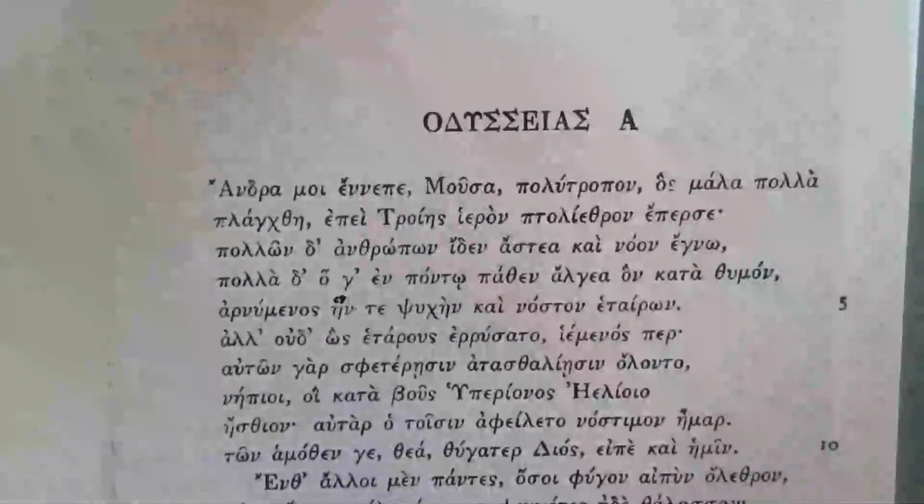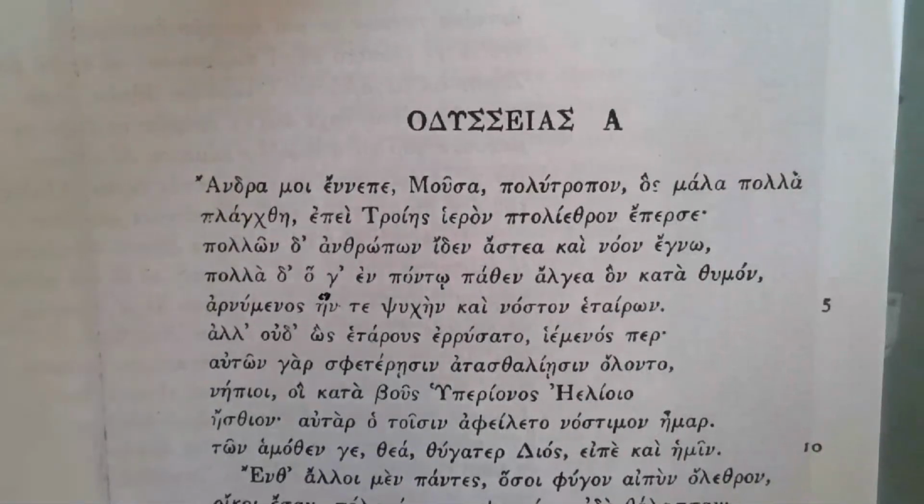So to come to our first few lines, we'll try and get a couple of lines done of this in the first video. I will go fairly slowly initially, and then as we get further in, I'll speed up a little bit.